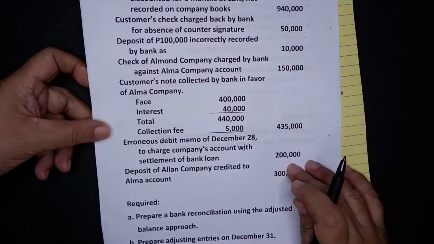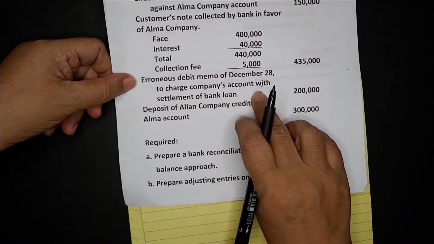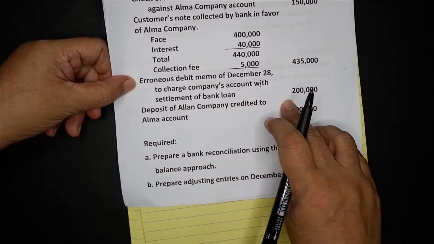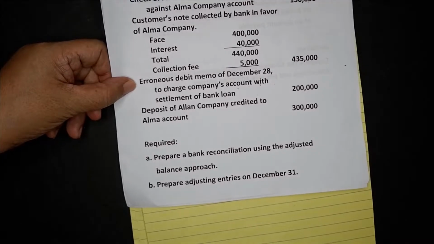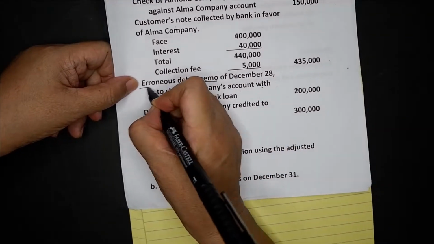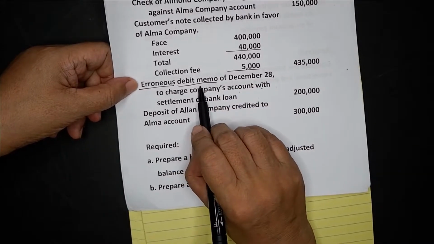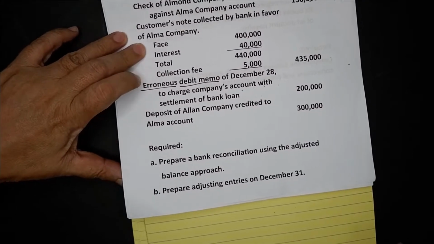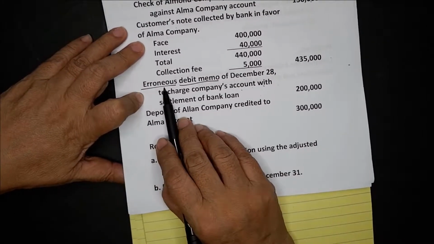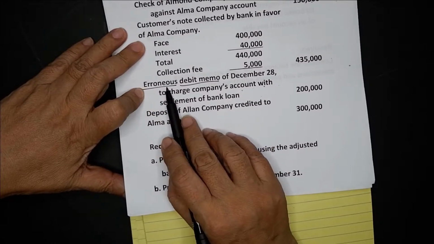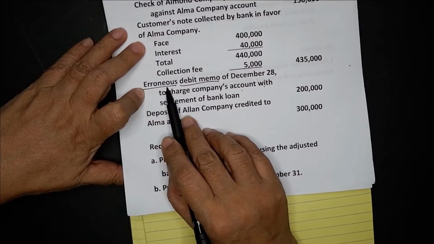Then we have erroneous debit memo of December 28 to Charles Company's account with settlement of bank loan, 200,000. If it is a debit memo, it is normally a books reconciling item. But this one, erroneous debit memo, the bank erroneously deducted from our account.